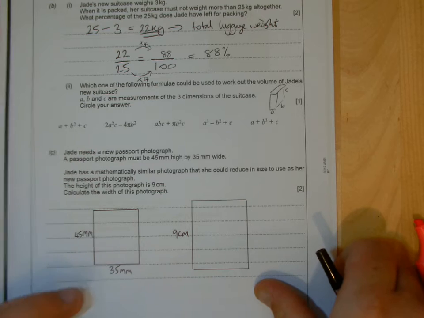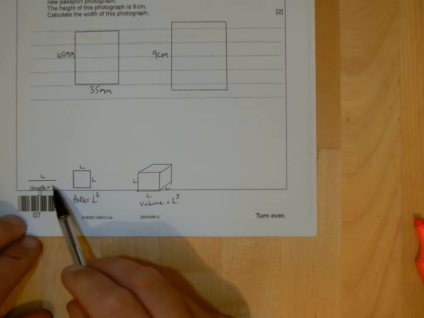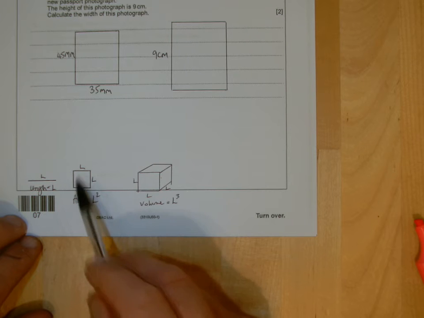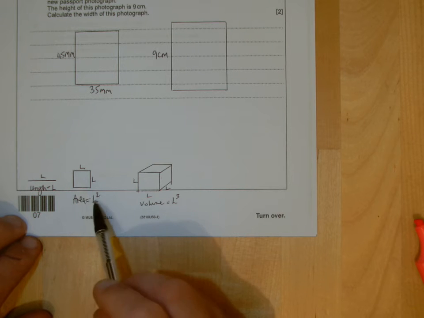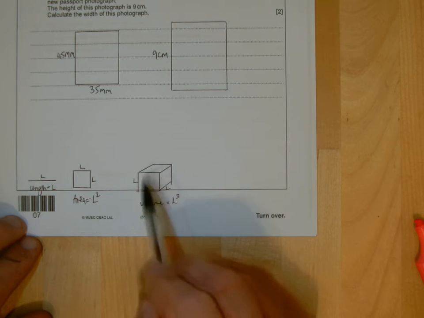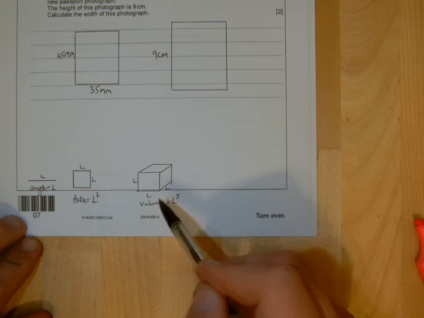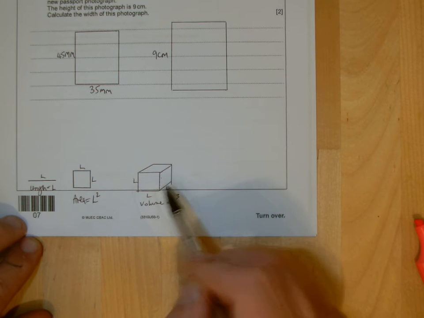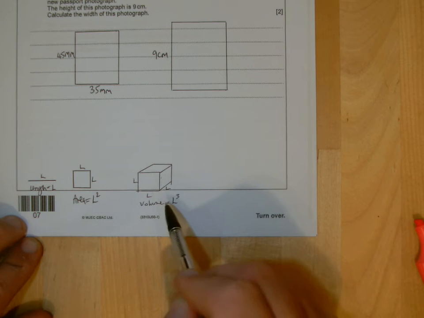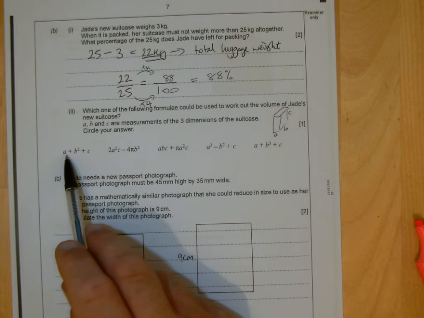I've drawn this down here, which might help as well to understand. When it comes to length, we just have a single dimension. But when it comes to area, if we had a square, for instance, it would be L squared. You've got 2 letters times together, L times L. When it comes to volume, if you had a cube, you'd have 3 letters times together. So it's important to look out for that. We need to have 3 letters times together for it to be a volume. So instantly we can dismiss this because we haven't got 3 letters times together.